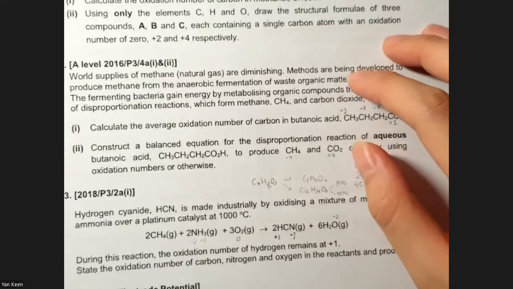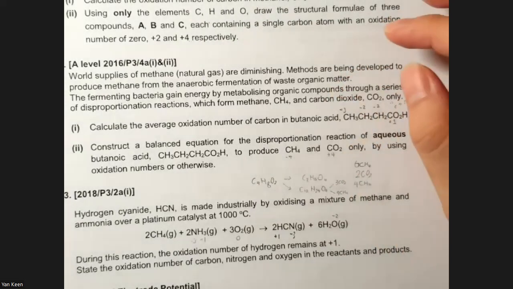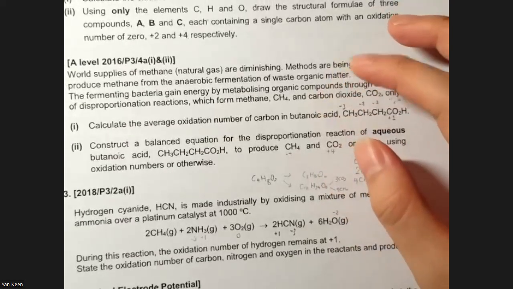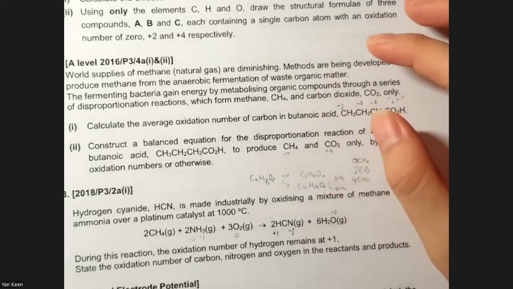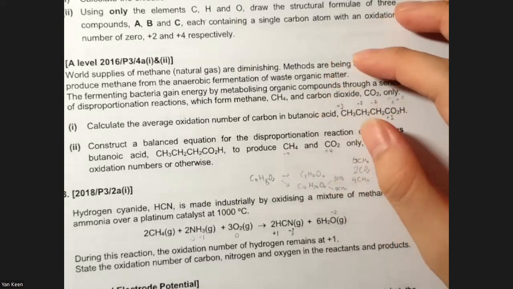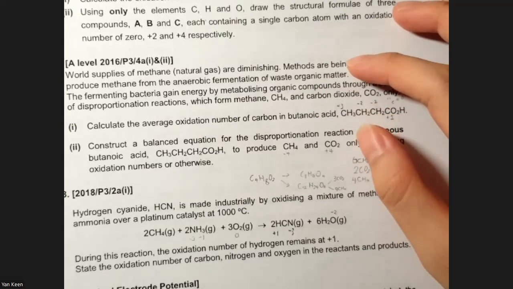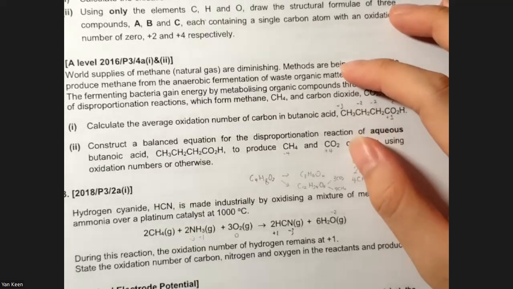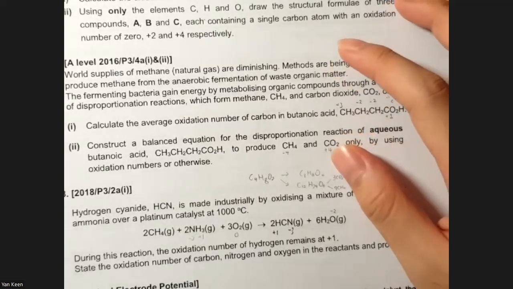Construct a balanced equation. I assume in disproportionation the C must both reduce and oxidize. But that's just moving on from the butanoic acid, which you have here on the left-hand side, and then on the right-hand side you just have to write down CH4 and CO2. But I don't know how to equate them with only CH4 and CO2. You balance them, I suppose.